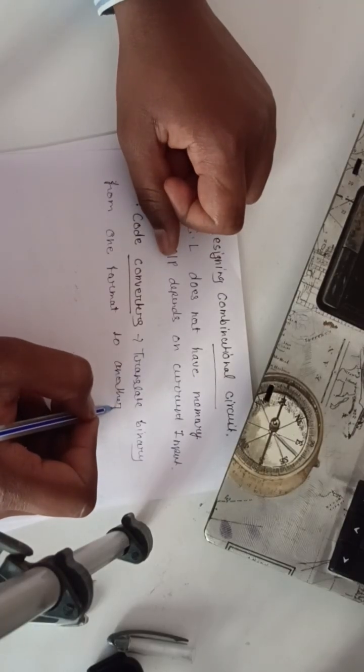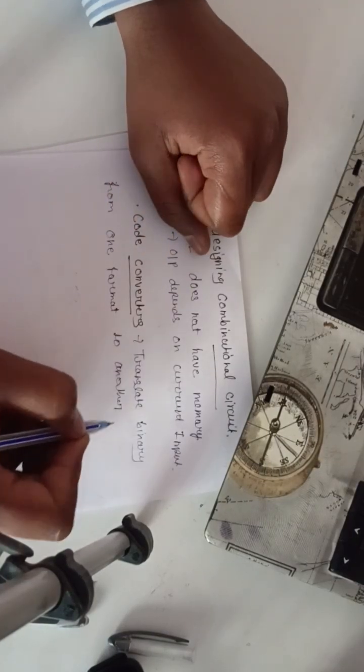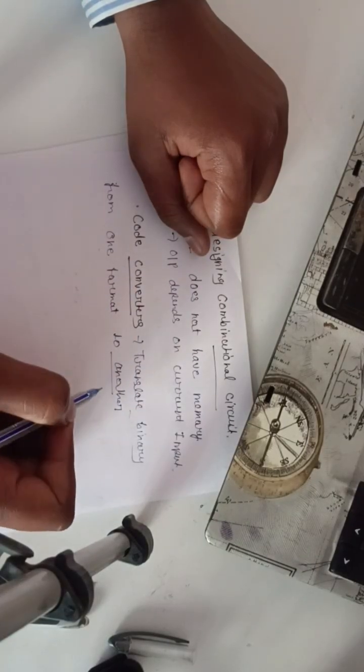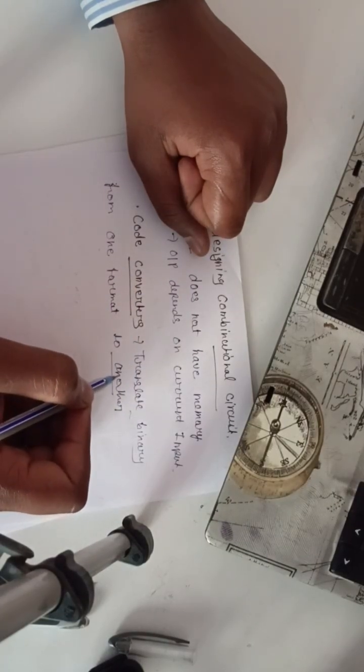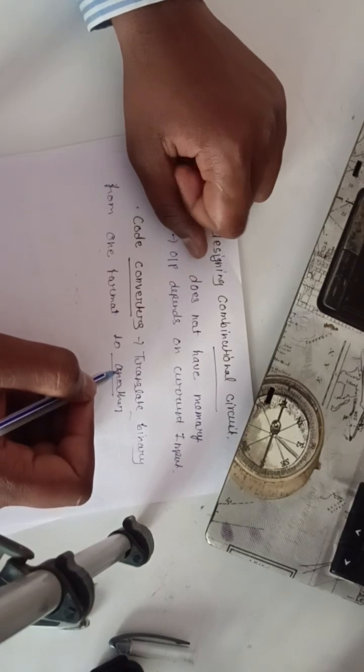For example, a binary to Gray code converter, or BCD to 7-segment converter, which takes a 4-bit number to decide which LEDs on the calculator display should light up.